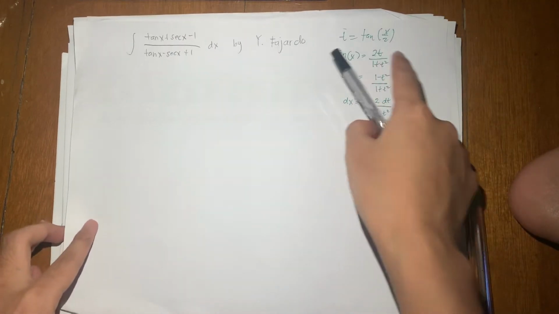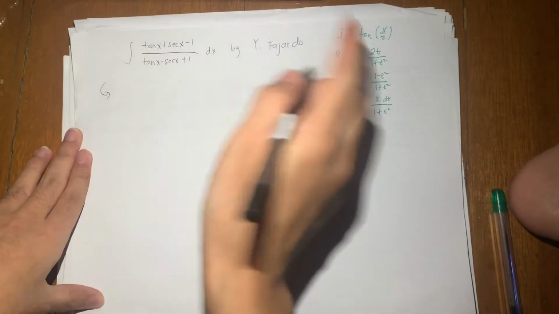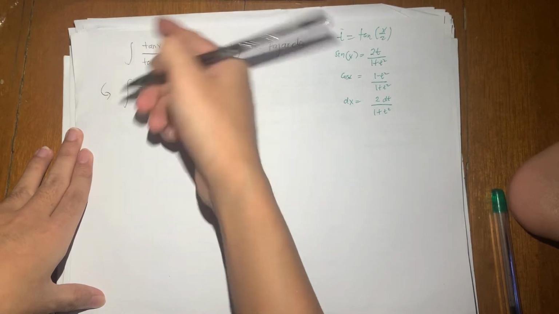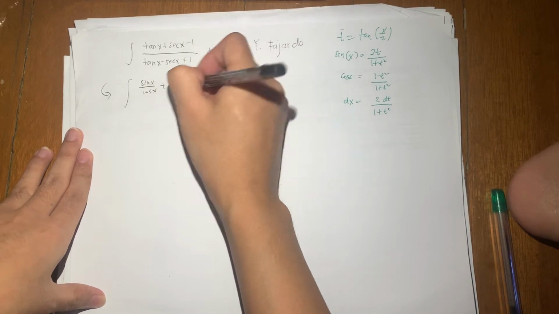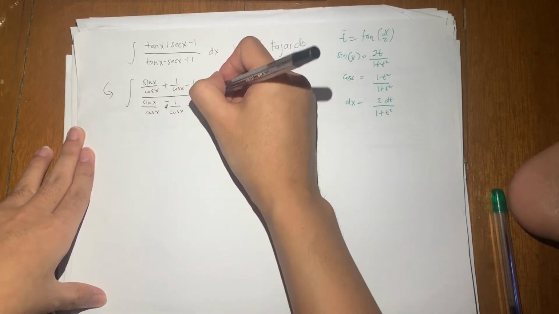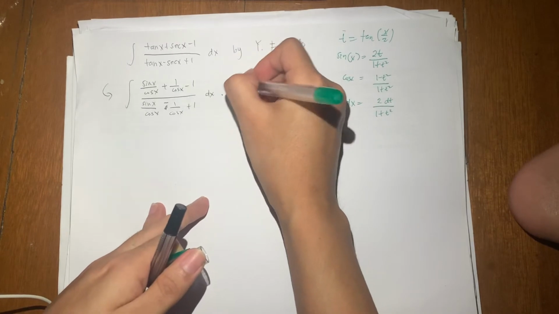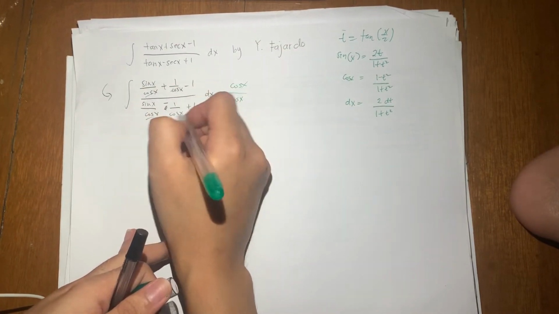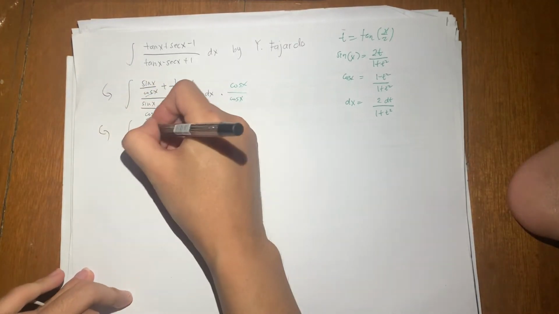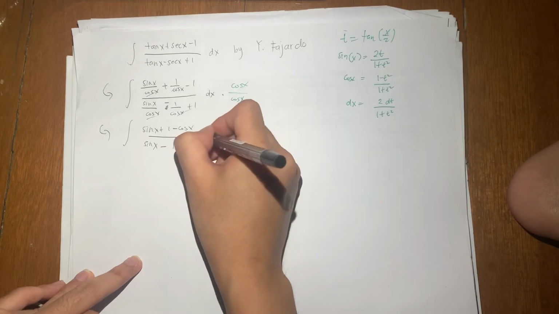So, since common na alam natin with this substitution is in terms of sine and cosine, my first step is to rewrite this entire integral in terms of sine and cosine first. So, we have the integral of sine x over cosine x, this is tangent x, plus secant, which is 1 over cosine x, minus, plus 1 dx. So just to eliminate the cosine x in the denominator, I just multiply everything by cosine x over cosine x. So makakancel to man yung denominator na to. And we will be left with the integral of sine x plus 1 minus cosine x over sine x minus 1 plus cosine x dx.